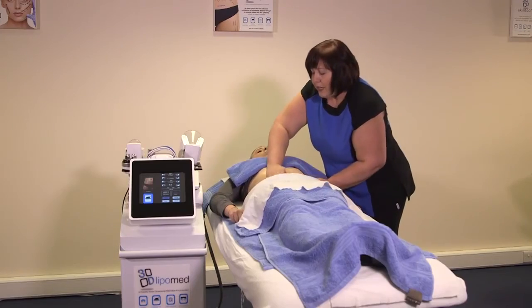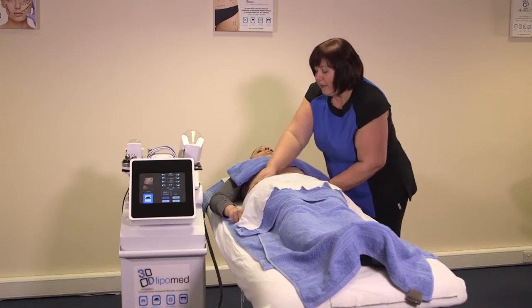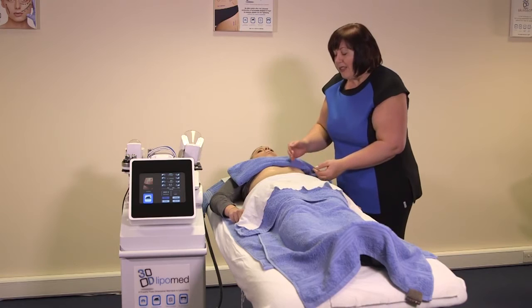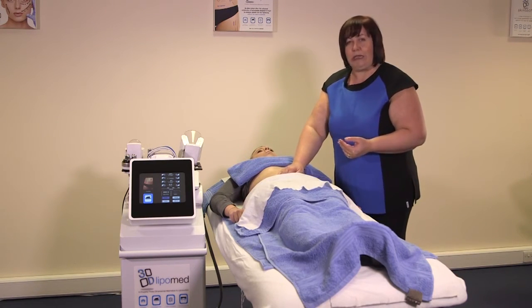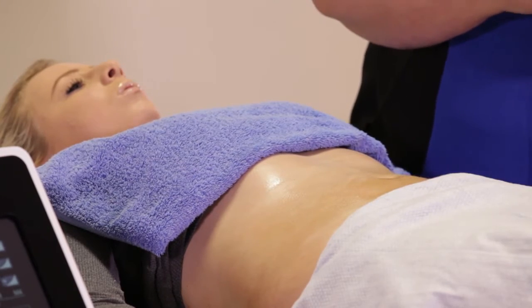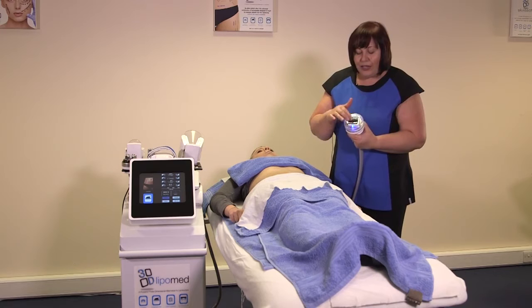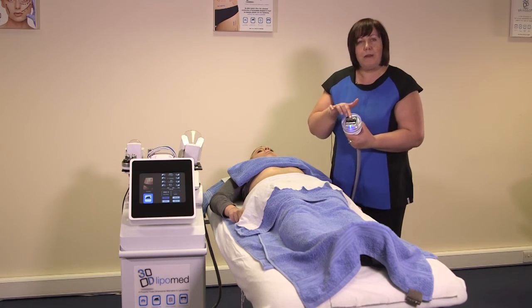The idea of the 3D dermology is to take the waste that's been produced by the cavitation to the lymph nodes. So on the abdomen, we're going to be working from the waist to the iliac nodes just underneath the belly button. On the 3D dermology head, you can see that you've got your vacuum, your roller action. There's also two blue lights which will show you the direction of the roller.